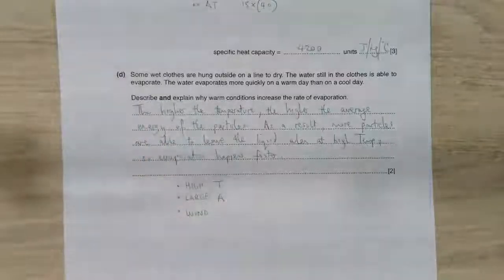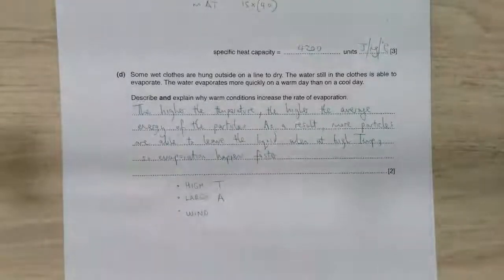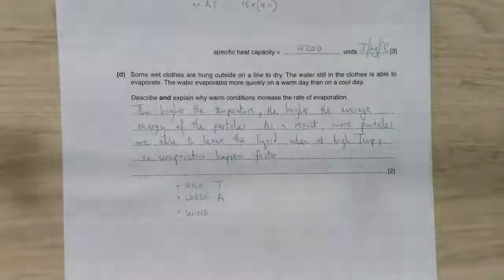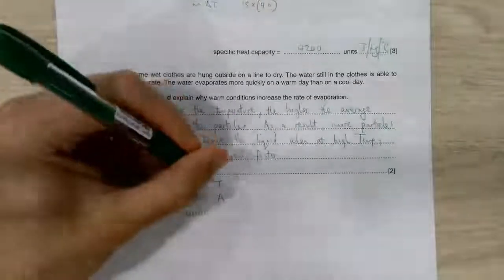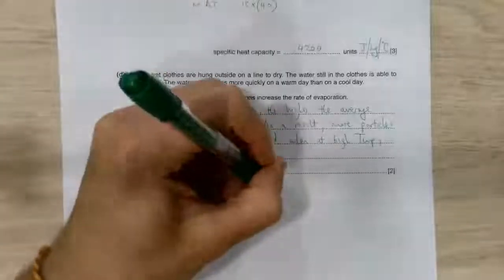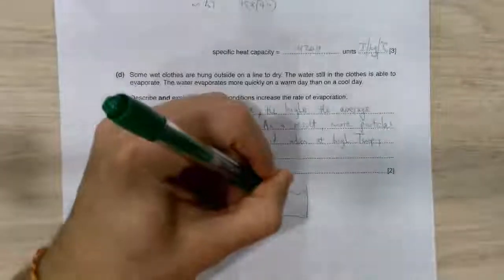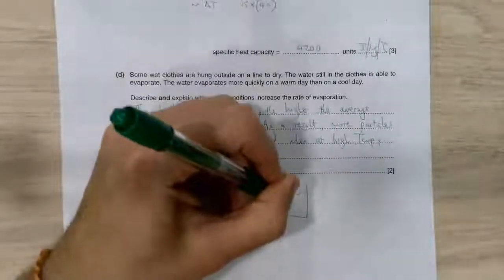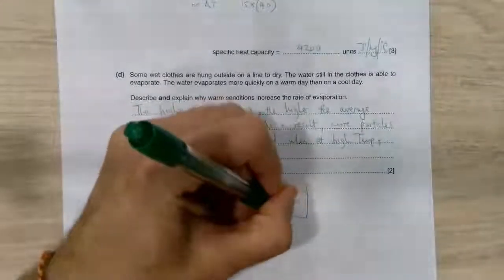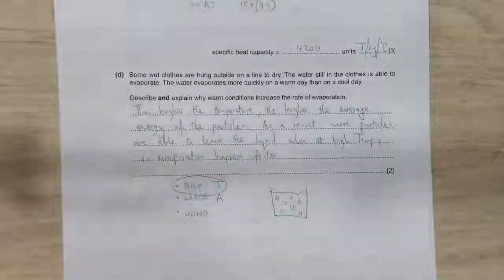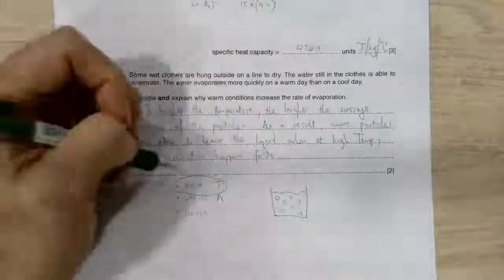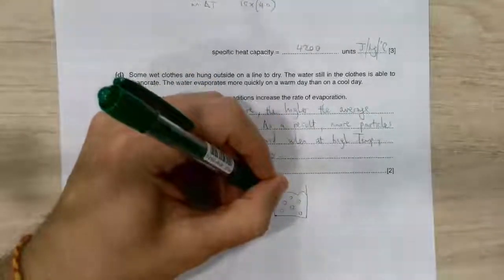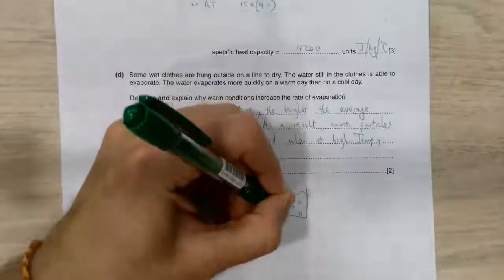If you hang your clothes out on the line, you will find that if it's a windy day, the water will evaporate very quickly. Let's think about the temperature then. Remember, if we've got a liquid, with molecules at different temperatures, then if I've got a high temperature, more of these, if I color them in, have got higher energy.